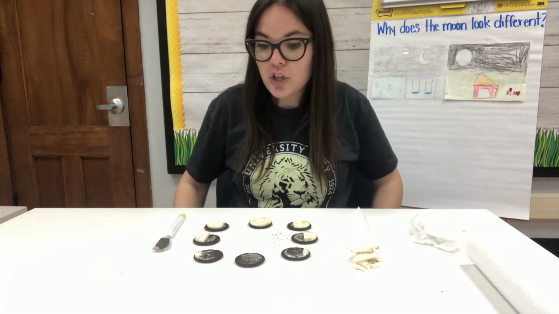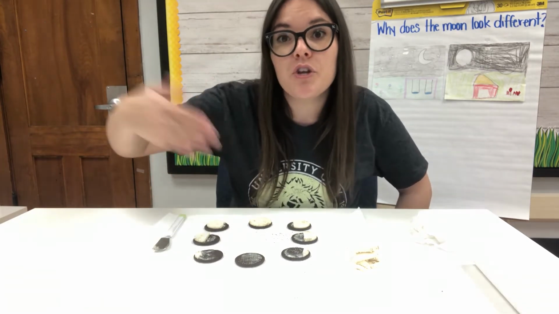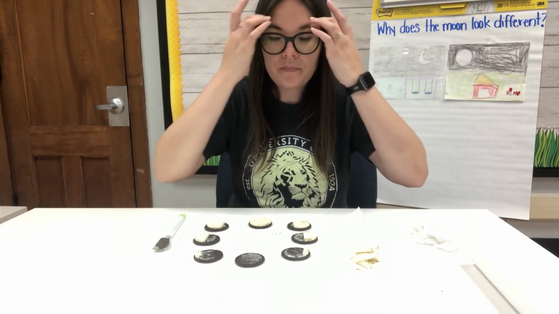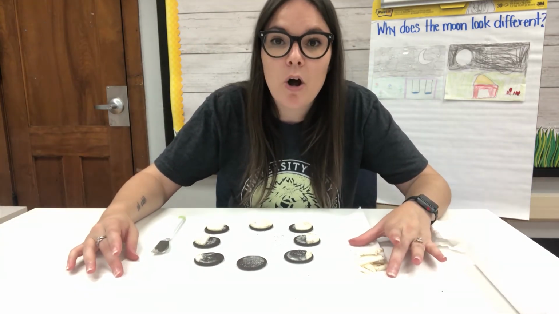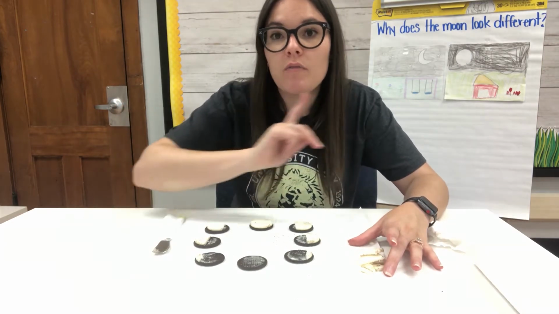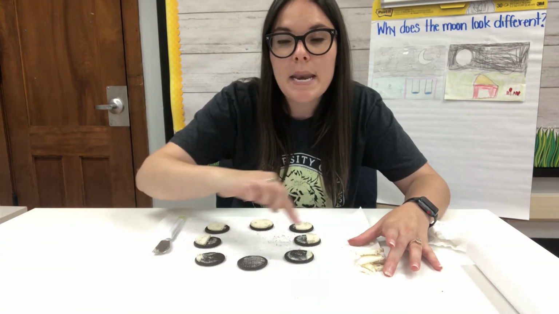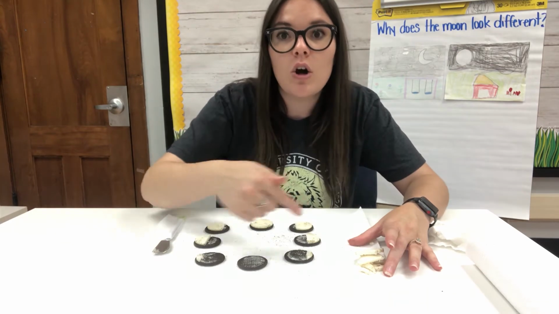It's so cool. And maybe you can try to track to see how long it takes for the new phase to come. So maybe tomorrow, is it the same type of moon shape or is it a different one? Another important thing to notice is that it takes about a whole month for the moon to revolve around the Earth. So we see all of these moon phases in 1 month. And then when a new month happens, it starts all over again.